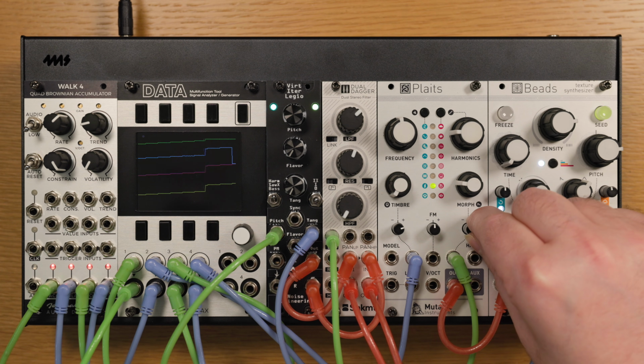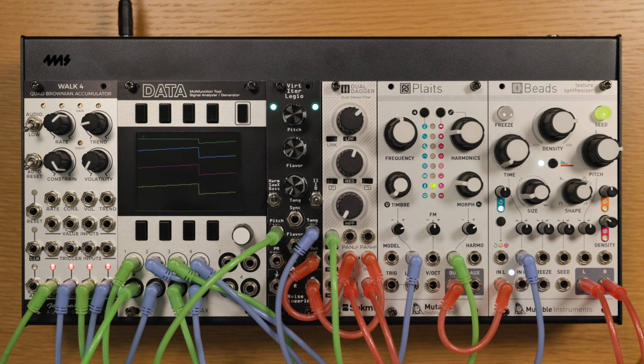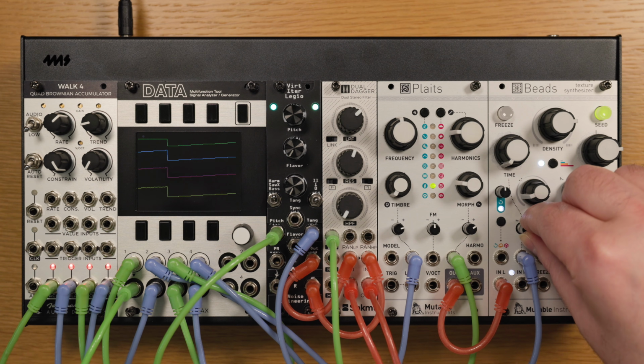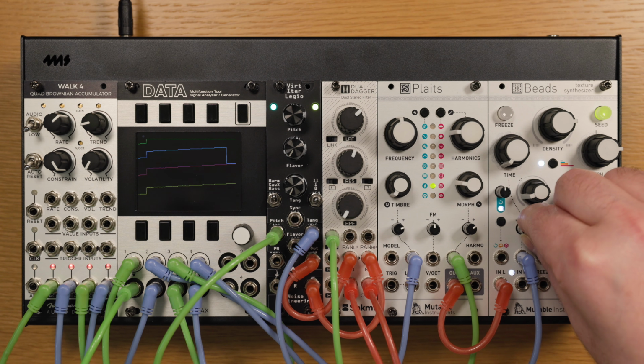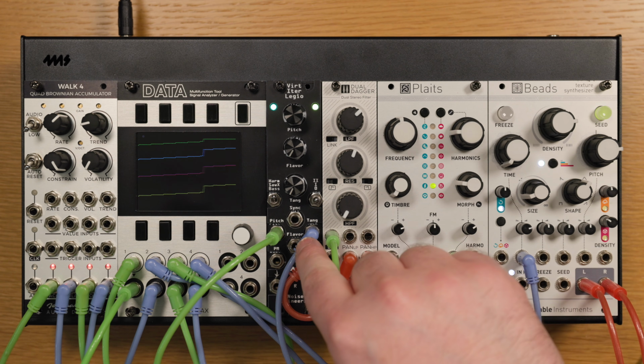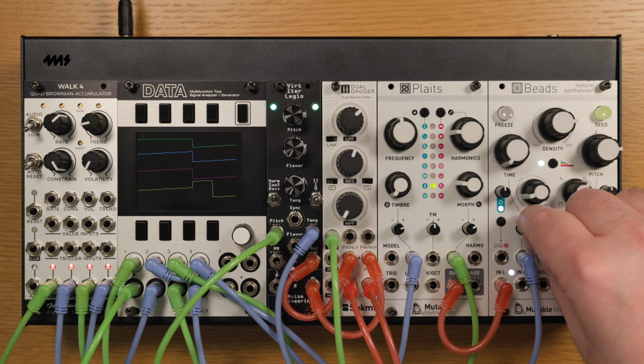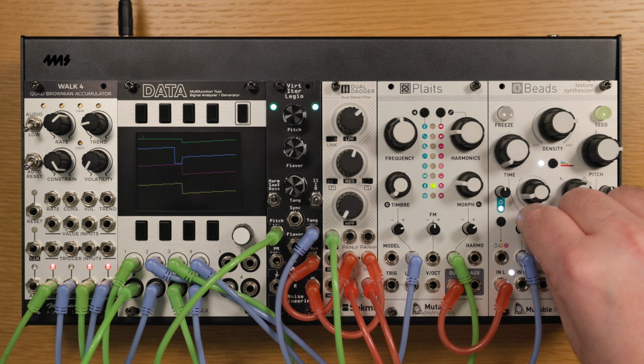So we'll bring in a little bit of that too, not too much. And then our fourth accumulator is being copied to two destinations. One is the time control on Beads, which changes where in the recording buffer the grains are drawn from. So let some of that signal through. And then an attenuated copy is going into the tang input on Vert Iter Legio, which will provide some timbral changes.